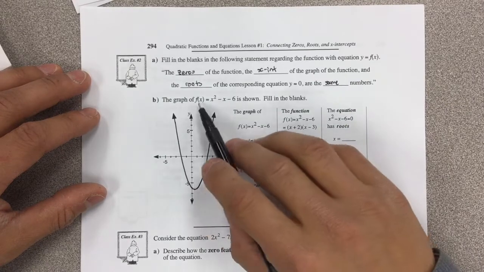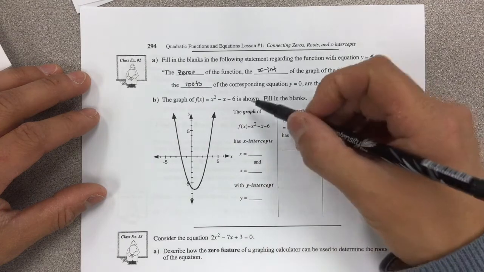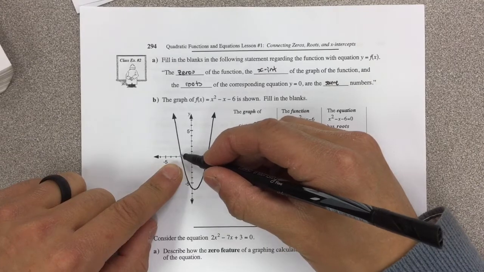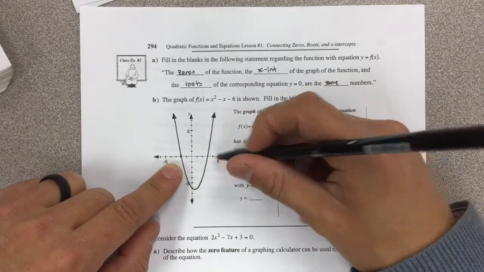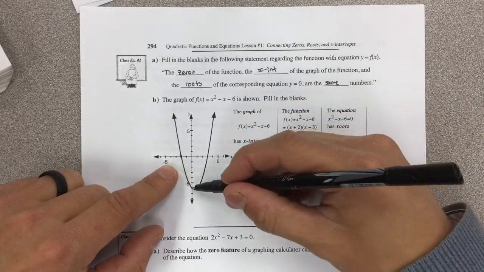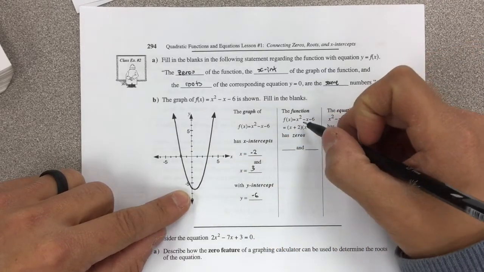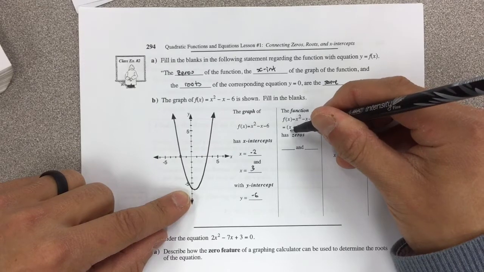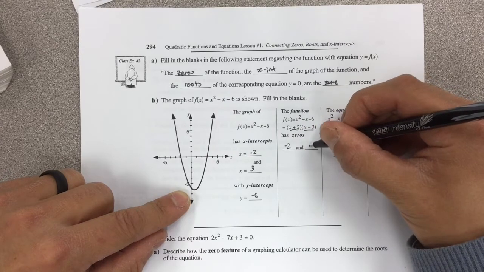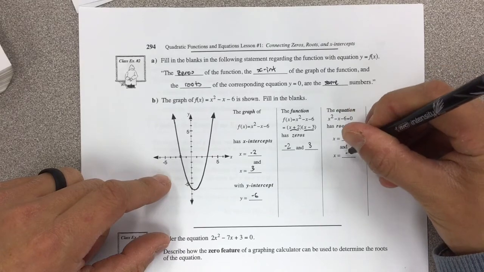If we look at the graph of the function f of x is equal to x squared minus x minus 6, the graph has x-intercepts at -2 and positive 3. The y-intercept, the point where it crosses the y-axis, is at -6. That means it also has zeros. If we look at the equation here, the zeros are at -2 and positive 3, and the equation has roots also of -2 and positive 3.